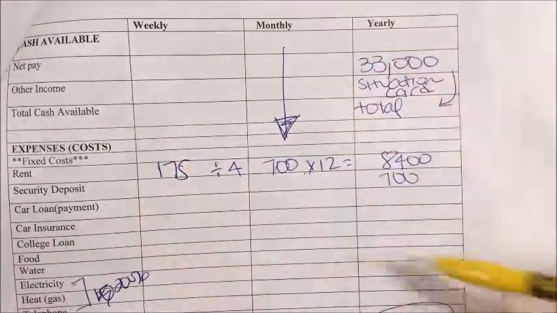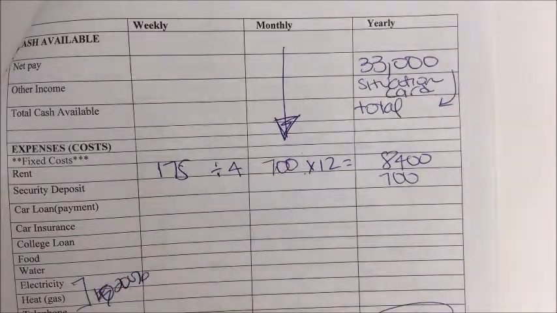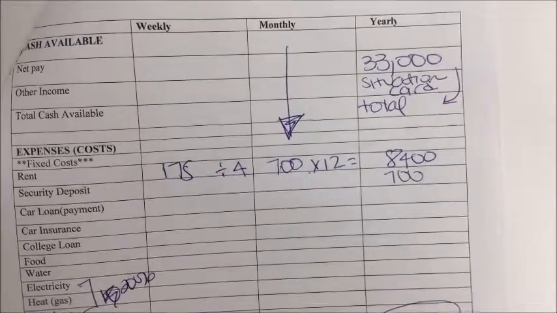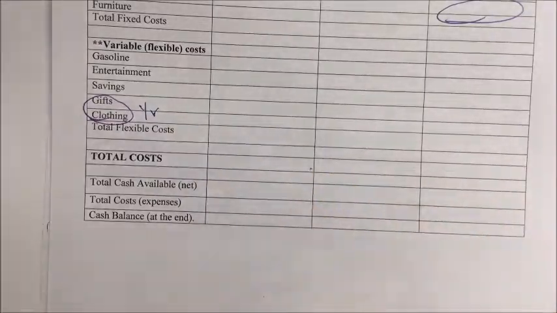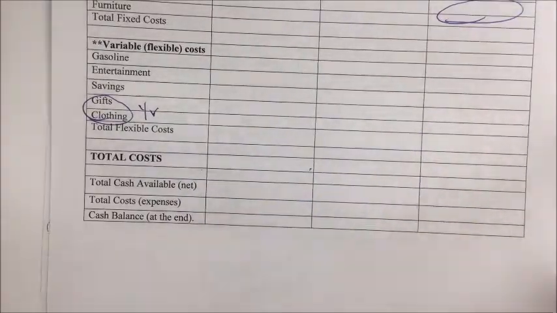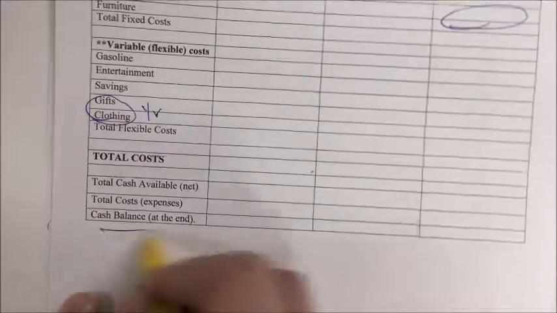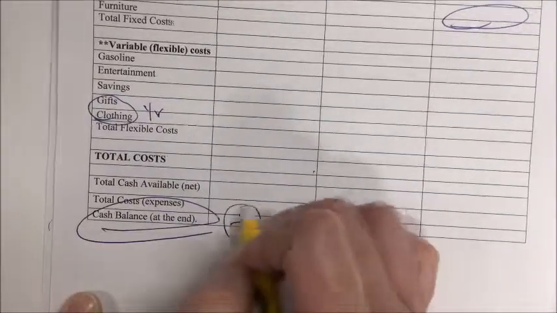This whole thing needs to be filled out. All of the math needs to be done, so all of the division or multiplication needs to be completed. And then at the very end, you're going to have your total costs. They're going to go in these columns. Cash available is what you had to start off with, all of your expenses. And then this end balance needs to be a positive number.